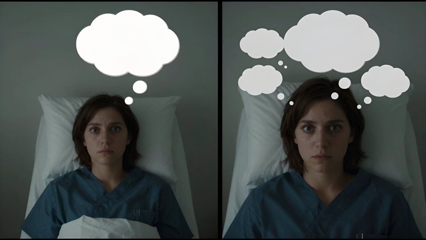Thought process describes how thoughts are organized and connected. Thought processes may be logical, goal-directed, and rational. Disruptions in thought process include tangential thinking, circumstantial thinking, loose associations, flight of ideas, and thought blocking. Other patterns include racing thoughts, rumination, confabulation, or neologisms, which are made-up words with personal meaning. When documenting thought process, focus on how ideas flow rather than what the ideas are.